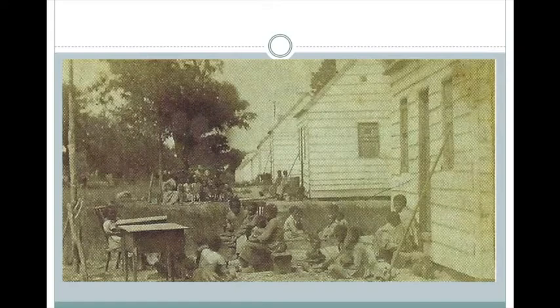Some female slaves were wet nurses, meaning they nursed the plantation owners' children. Oftentimes, female slaves had children of their own, which allowed them to have milk in order to nurse the plantation owners' children.